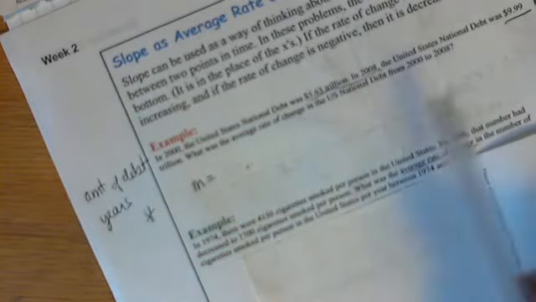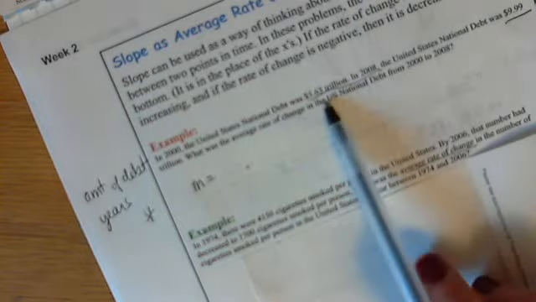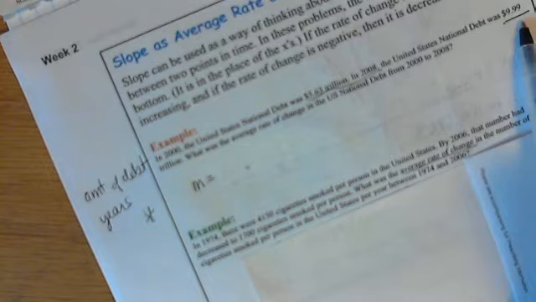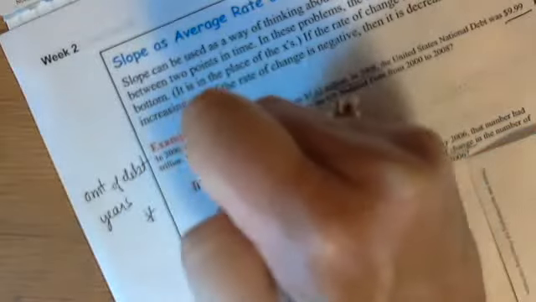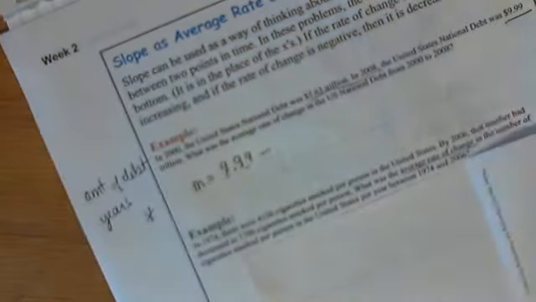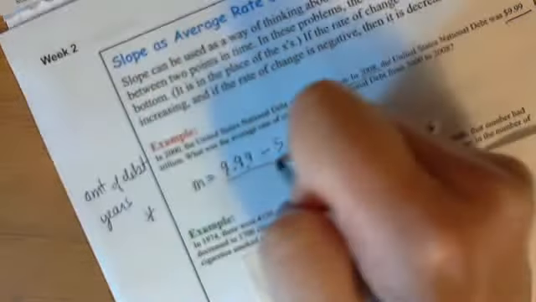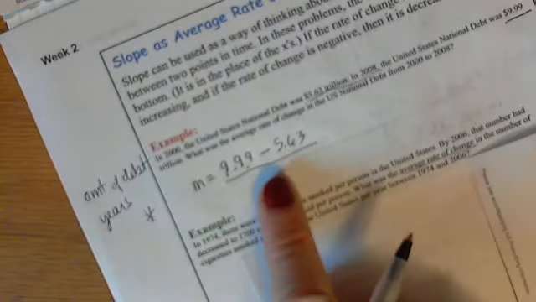m equals dollar amounts. Now the dollar amounts are increasing, going from 5.63 trillion to 9.99 trillion. That's going to mean a positive slope. So in order to get a positive slope, I've got to take the larger number, 9.99, and subtract from it the smaller number, 5.63, so that I get a positive value.